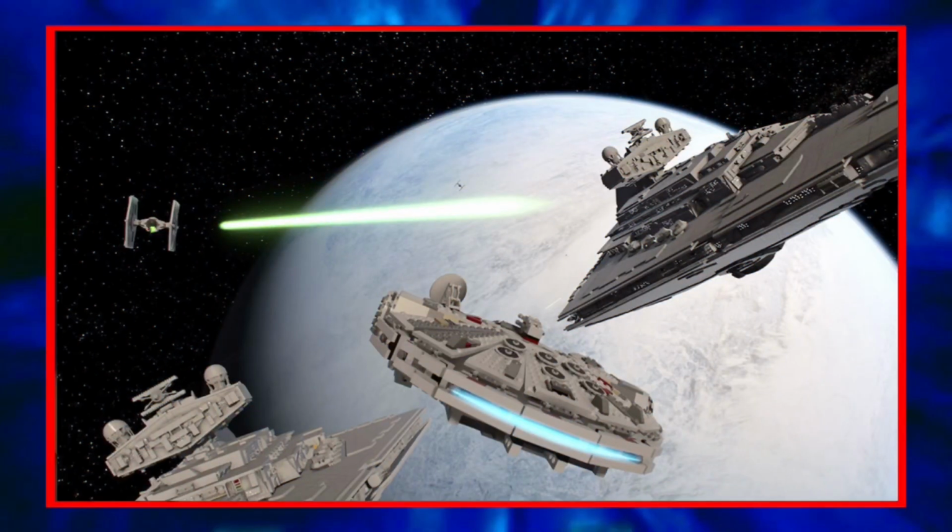Here we get a shot of the Millennium Falcon above Hoth fighting two Star Destroyers and TIE Fighters. This is another shot that's pretty much taken directly from the trailer, so there's nothing really to point out here. You get to look at the Star Destroyers, and in the game you'll be able to take out some of these Star Destroyers with the TIE Fighter squadrons going at you.